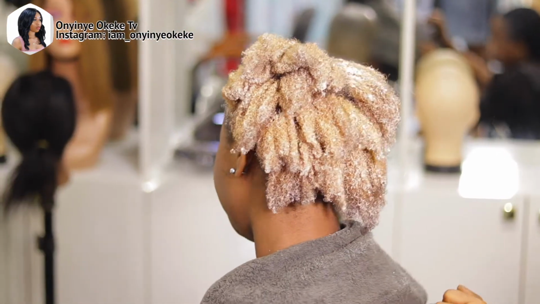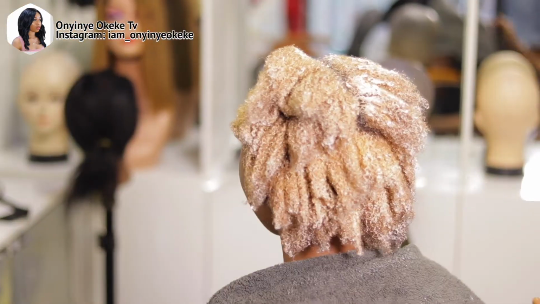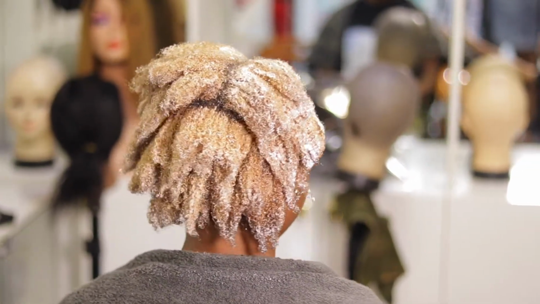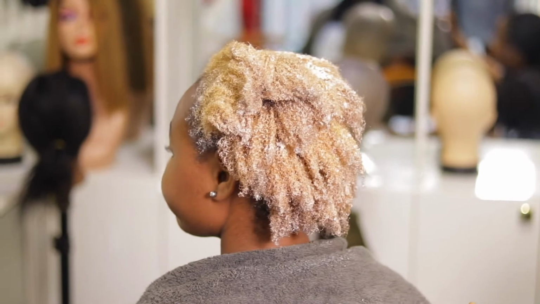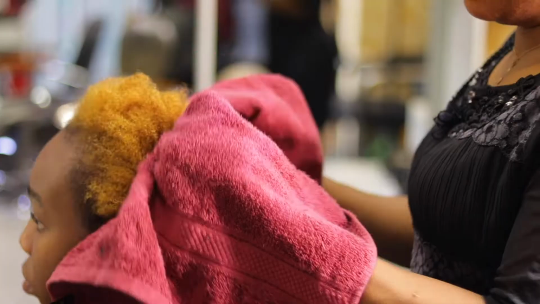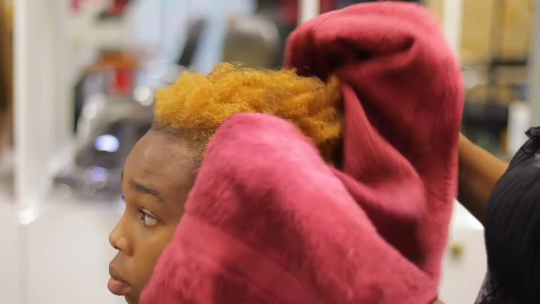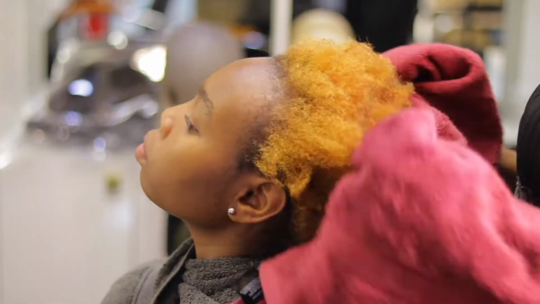Like I told you guys, the bleach that we have here in our country tends to be very fast or very quick in action. It won't allow the hair to completely change color, so we're just going to quickly wash the product out of her hair. And we're going to use just shampoo.